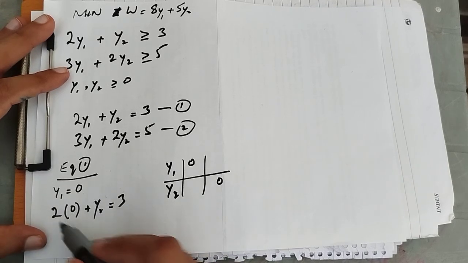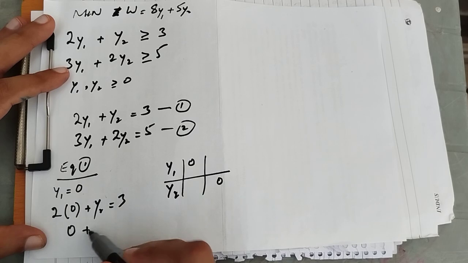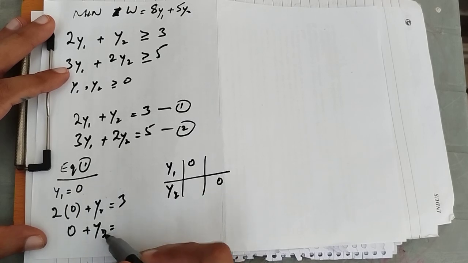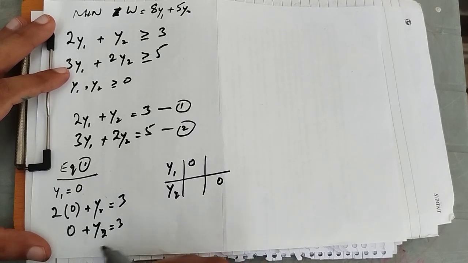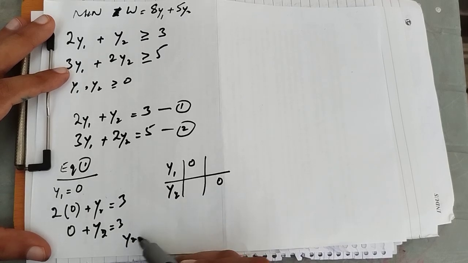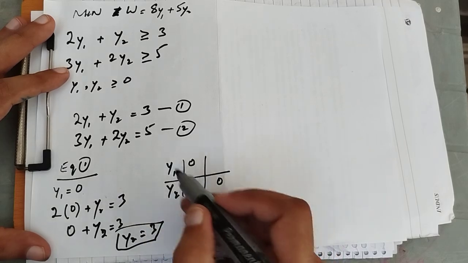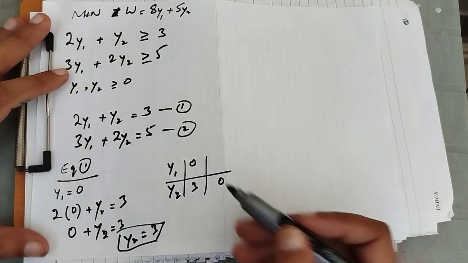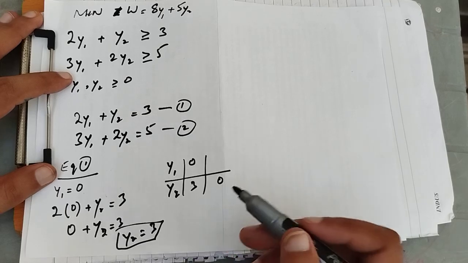So 0 into 2 is 0, plus y2 equals 3. So y2 would be 3. So this is the first point we have found of this equation.